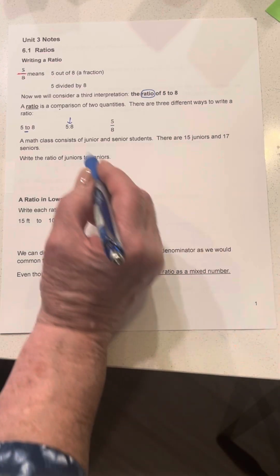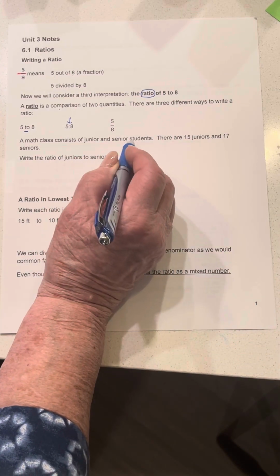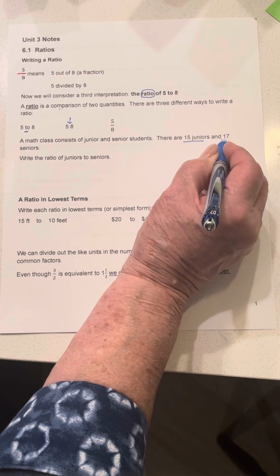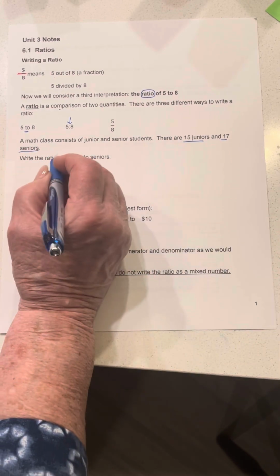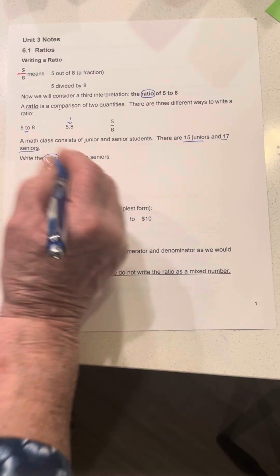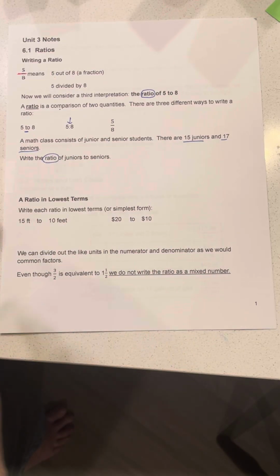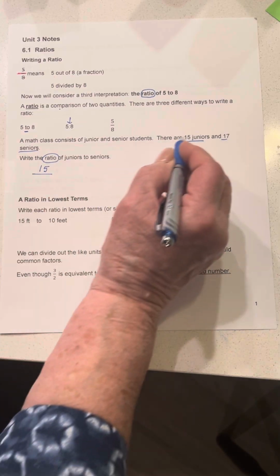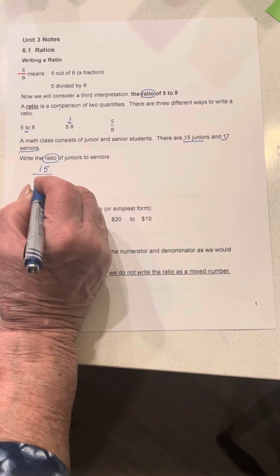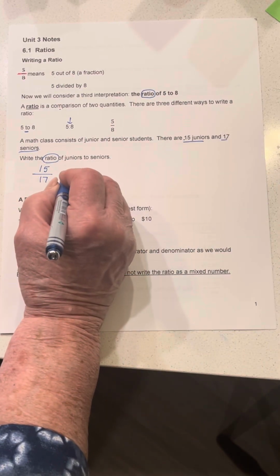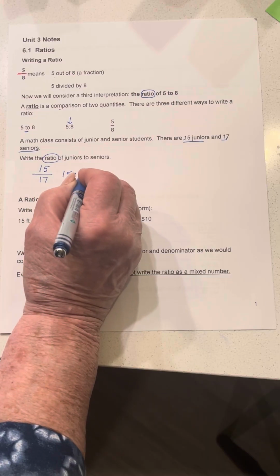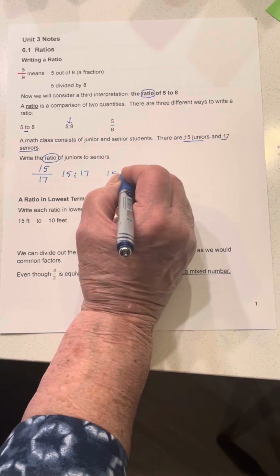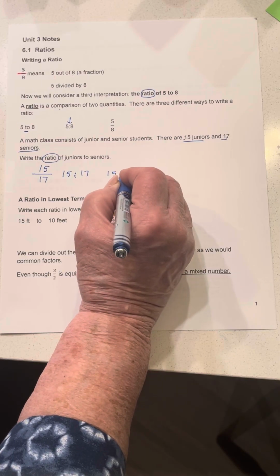So if we have a math class that consists of junior and senior students, there are 15 juniors and 17 seniors. If we wanted to write a ratio of juniors to seniors, we would write 15 to 17. We can write it like this as a fraction. We can write it like this with a colon, or we can write it with the word "to".